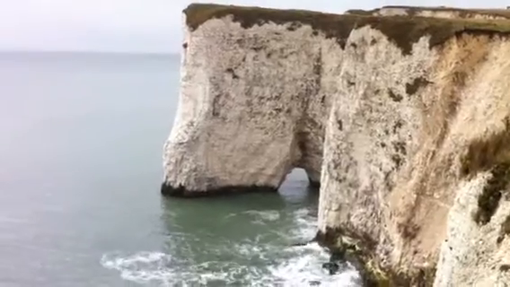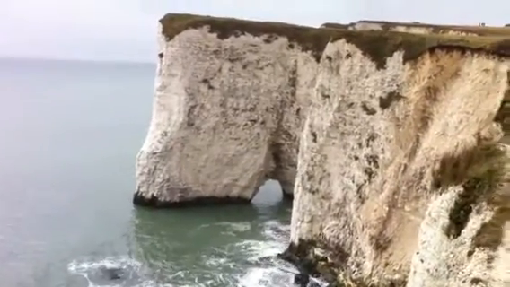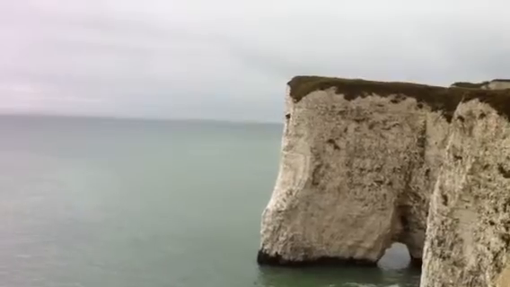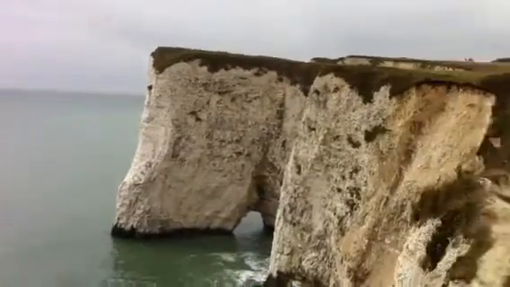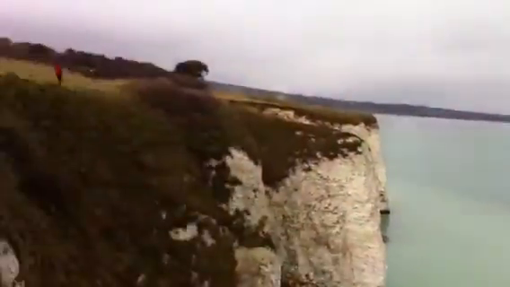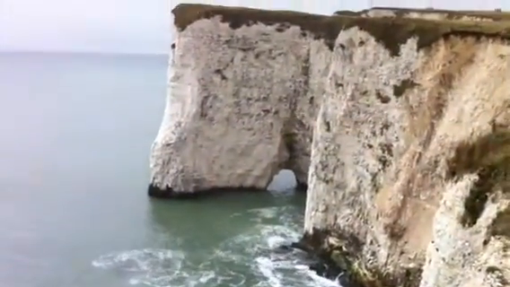So this is Old Harry Rocks. It's on a headland. We can see that behind us, if we were to go around there, is Swanage Bay, and if we look over here we can see Studland Bay going into Poole Harbour. So here we can see some landforms of erosion.